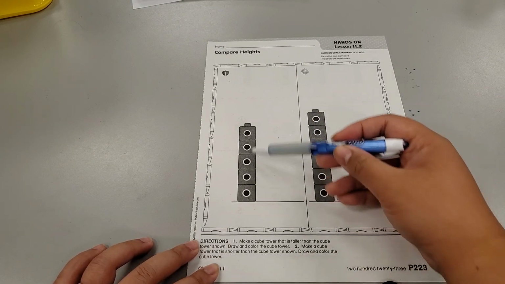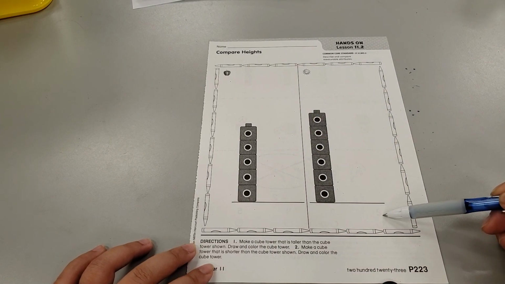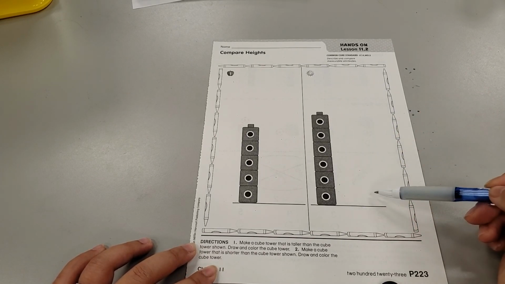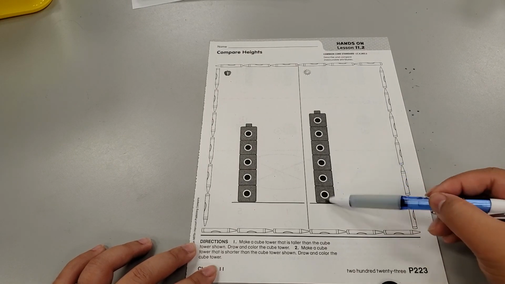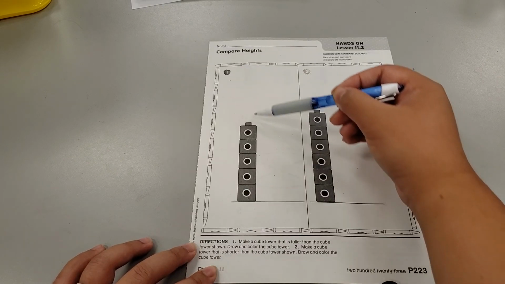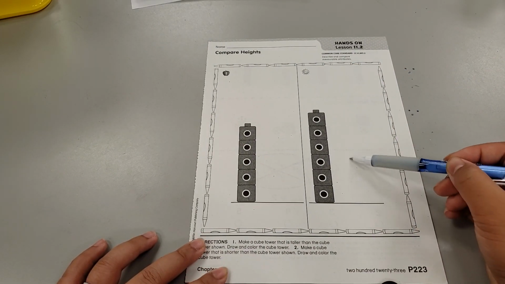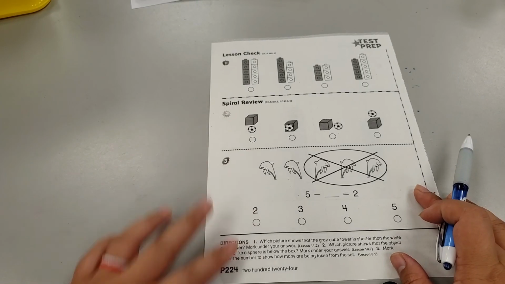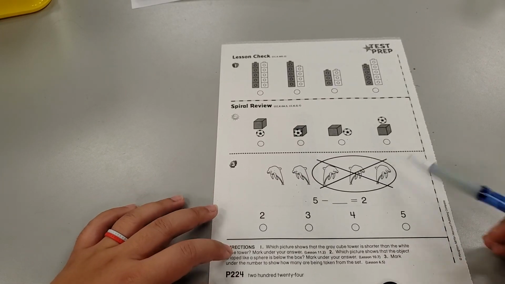On this right side, now that we have a new tower, please draw a cube tower that is shorter than this one. Draw a cube tower that is taller on the left. Draw a cube tower that is shorter on the right. I flip it over and we have some questions to keep us sharp.